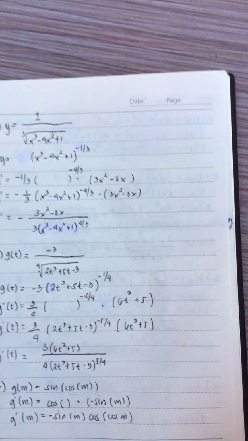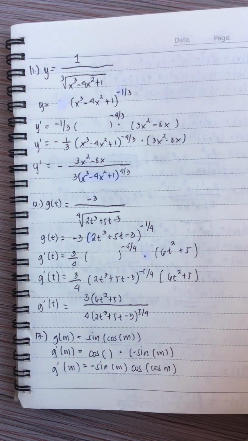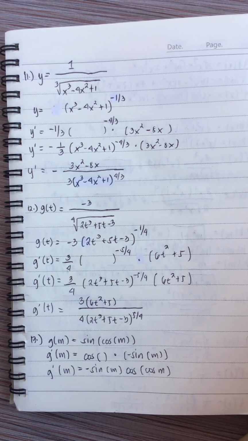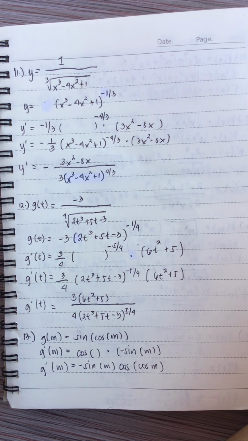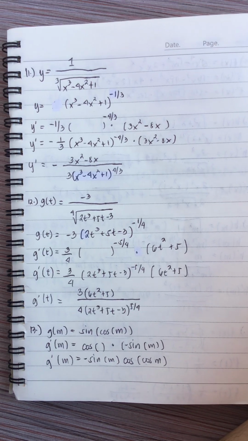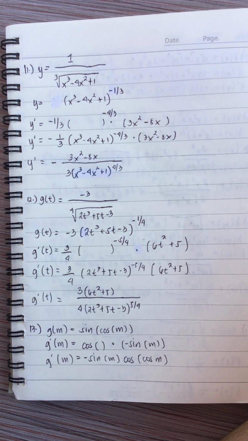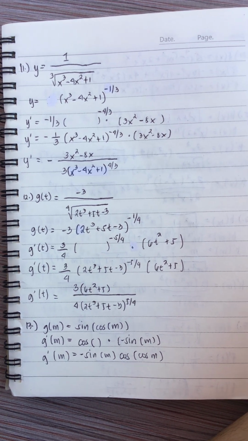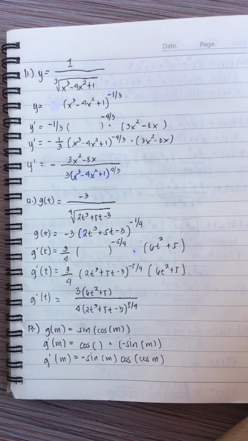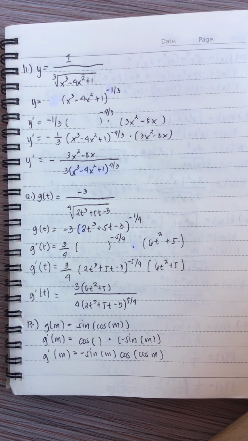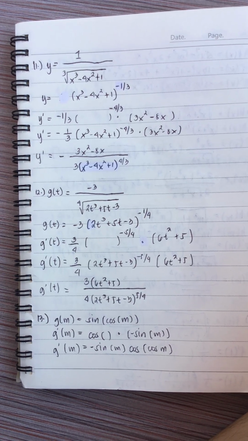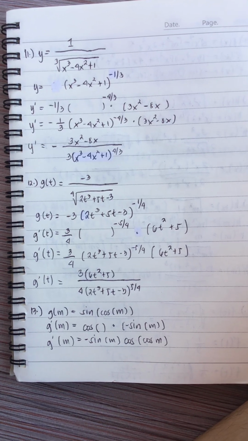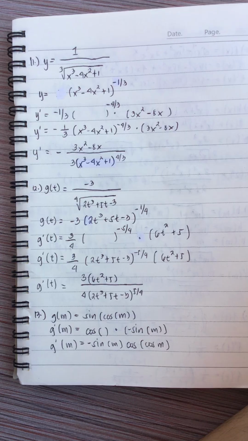Moving on to number 11. y equals 1 all over the cube root of x cubed minus 4x squared plus 1. So we can set this as x cubed minus 4x squared plus 1 to the power of negative 1/3. So applying chain rule, we have obtained negative 1 over 3 times the parentheses to the power of negative 4/3, and then the derivative of the inner function, which is 3x squared minus 8x. So therefore, we have obtained negative 1/3, copying now the inner function, which is x cubed minus 4x squared plus 1 to the power of negative 4/3.